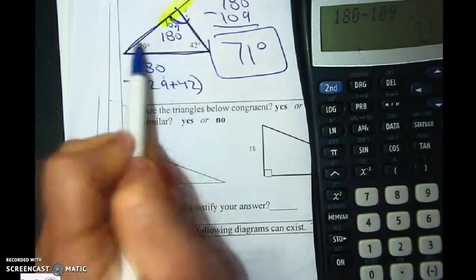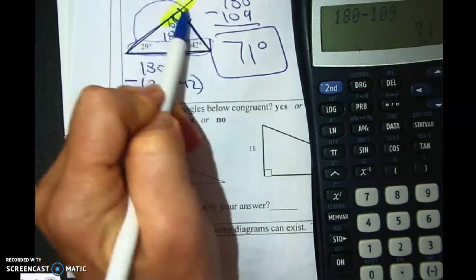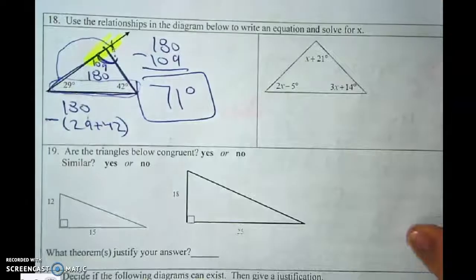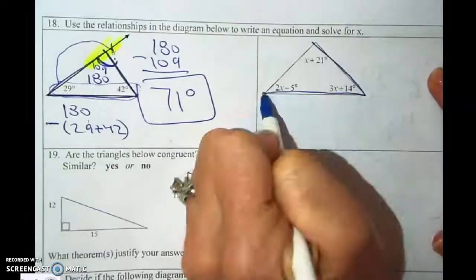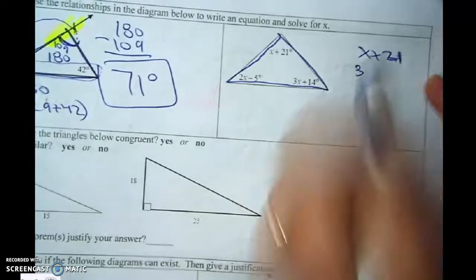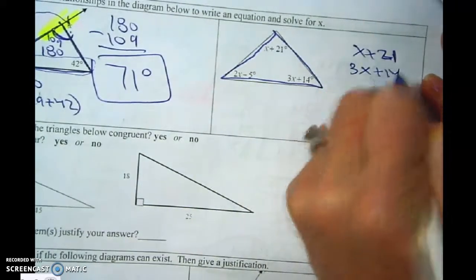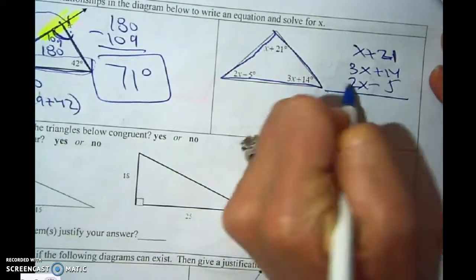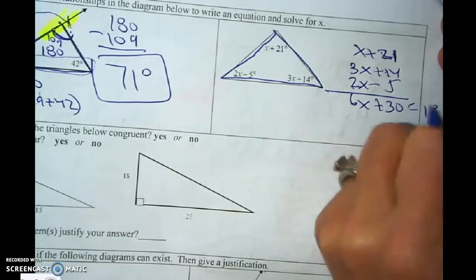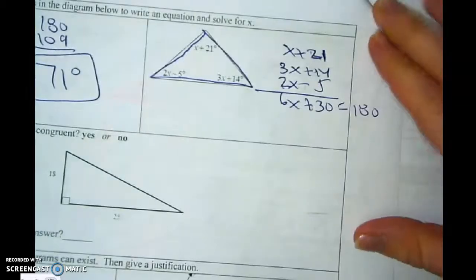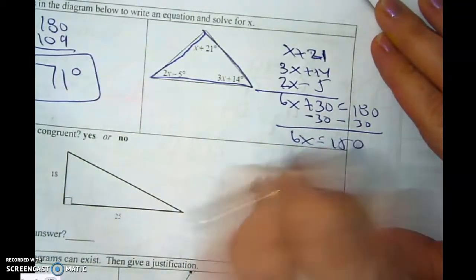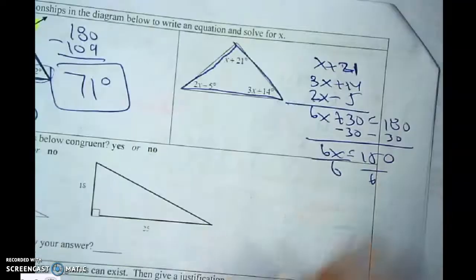And some of you might have figured out that this plus this is equal to that. This one we know, just like we said before, this plus this equals 180. So I'm going to go x plus 21, 3x plus 14, and 2x minus 5. That's 6x plus 30, and that's going to equal 180 degrees. And now I solve it. 6x equals 150, divided by 6. I think it's 25. Let me just double check.